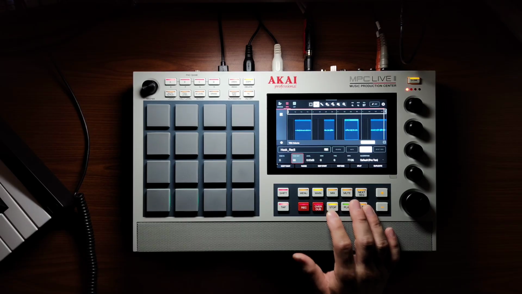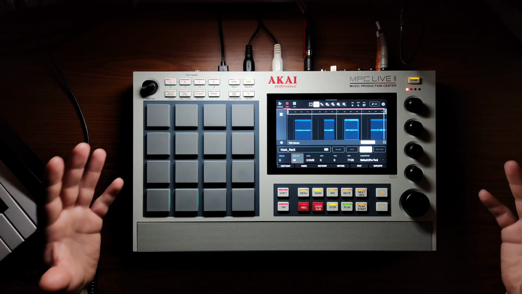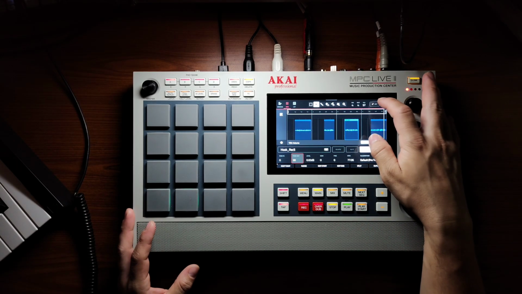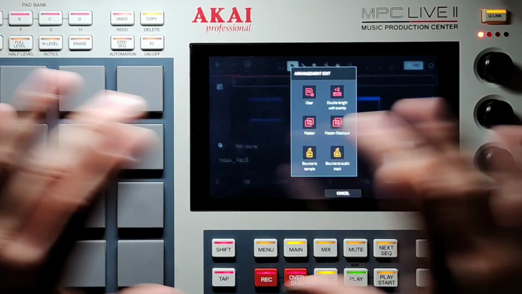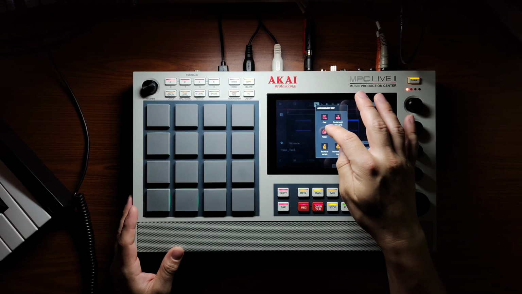So that sounds a bit more natural. And once I'm done and I like the sound of it, I can easily go to edit and then flatten this, and it's going to create one whole region, merge all those split regions.